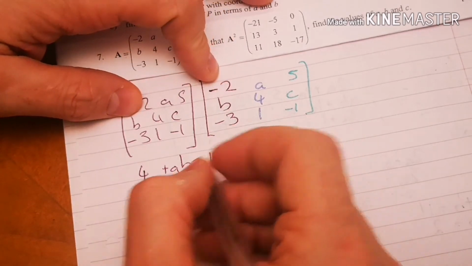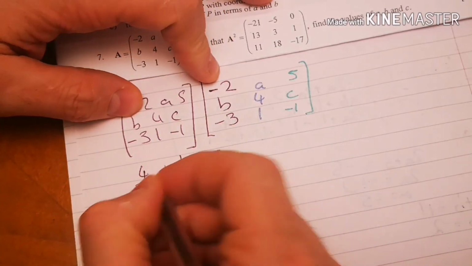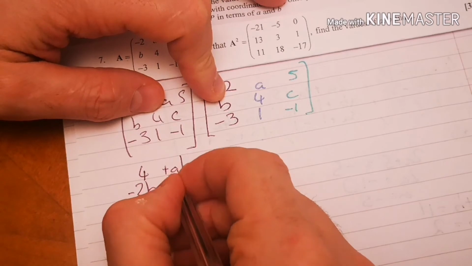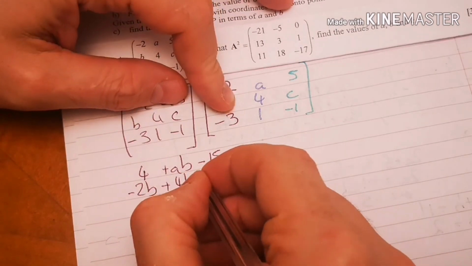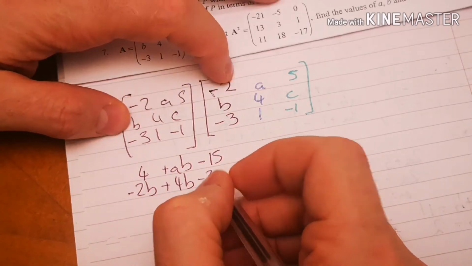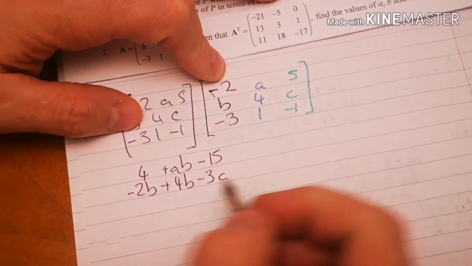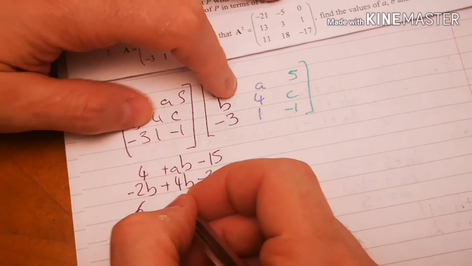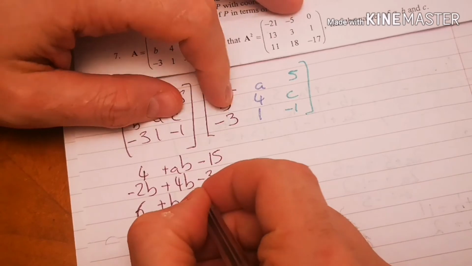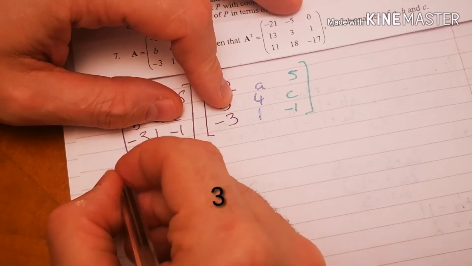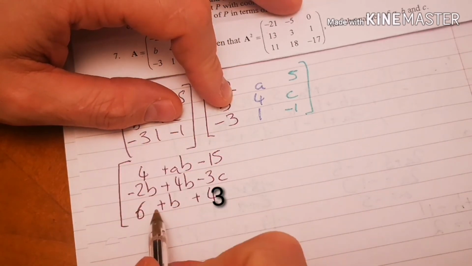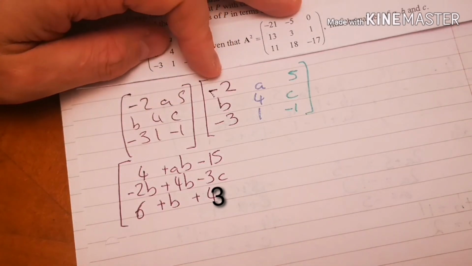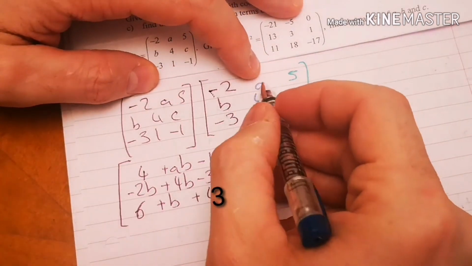Okay, and I'll do the second one. Minus 2 times B is minus 2B. B times 4 is plus 4B. And this one is minus 3C. The last one, minus 2 times minus 3 is 6, plus B, plus 4. Now this looks promising because it's only got one B in, but I'm just going to finish what I'm doing, because that's what I do. Let's do the second one.